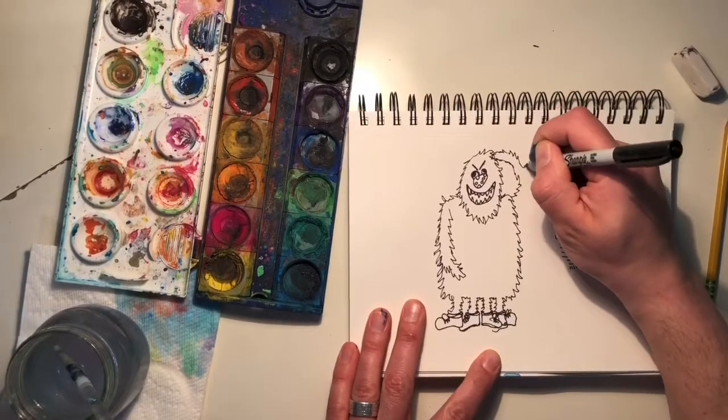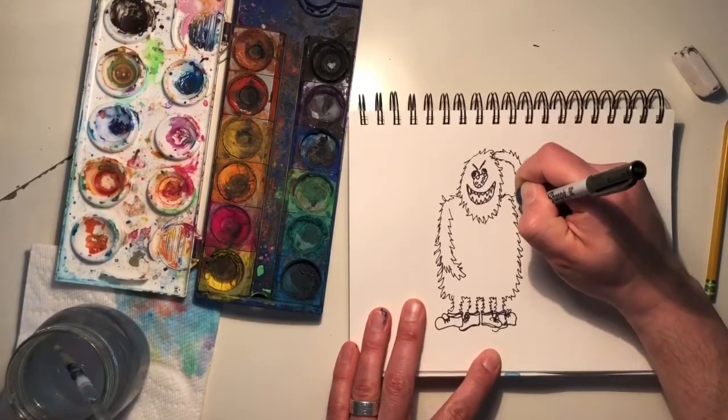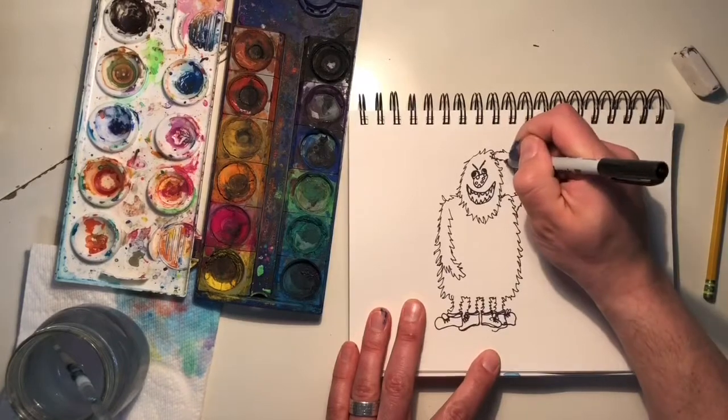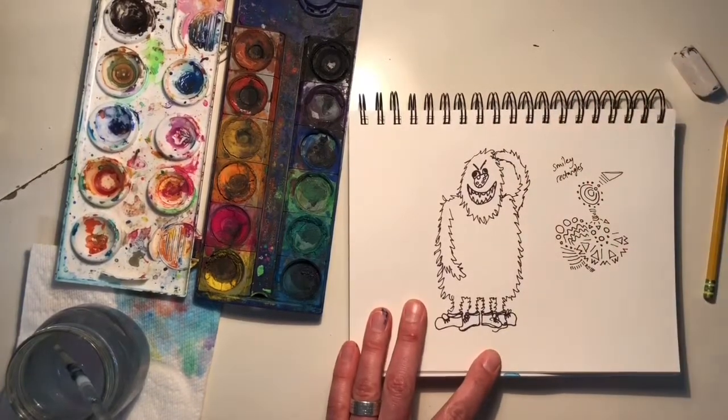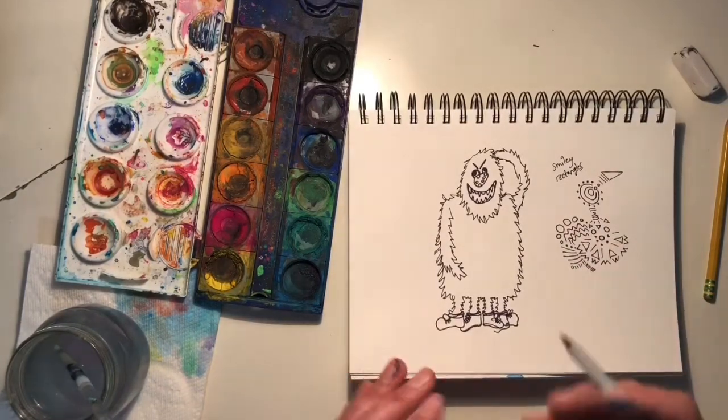What kind of plan do you think he's working on? To eat a human. To eat a human? Oh, that is a sinister monster, isn't it? What does sinister mean? Remember, it means evil or bad. All right, so here we have our monster.